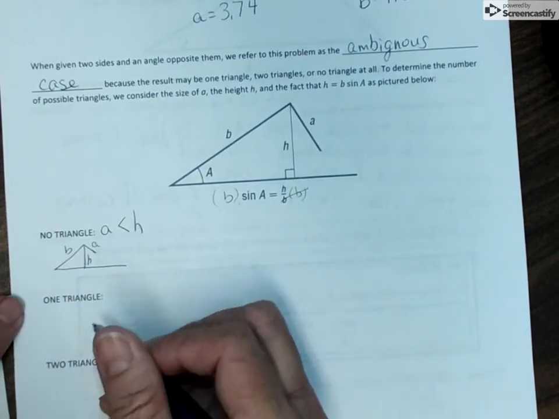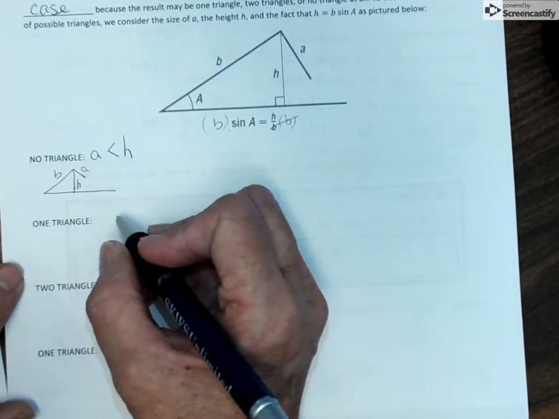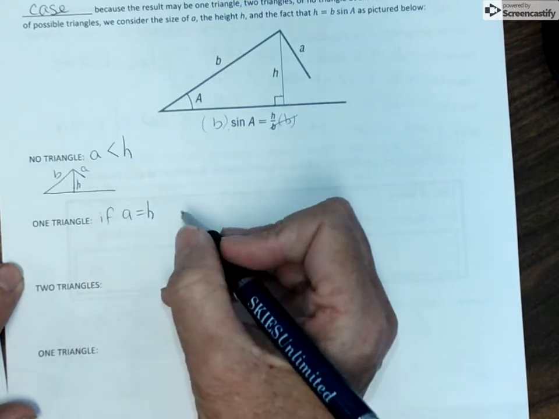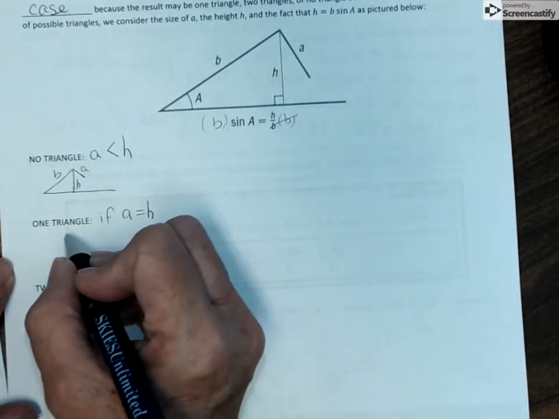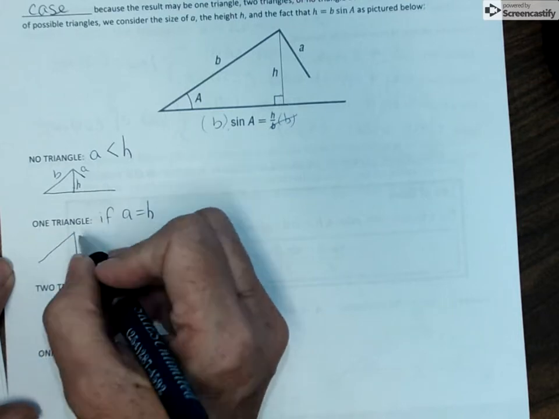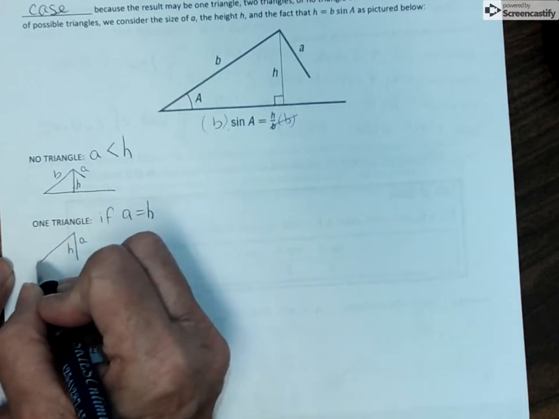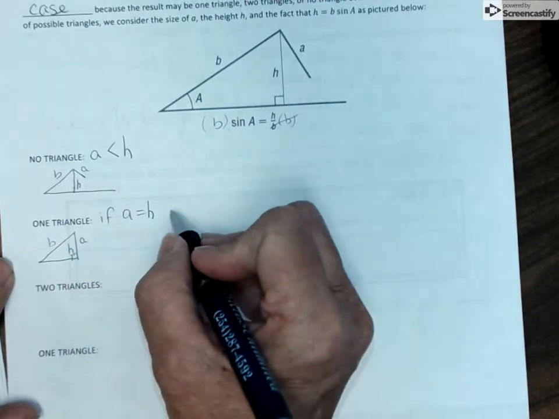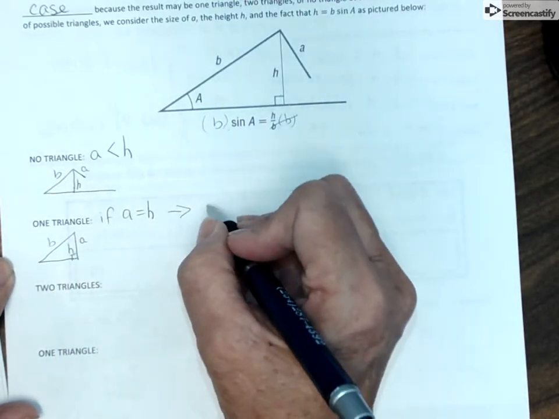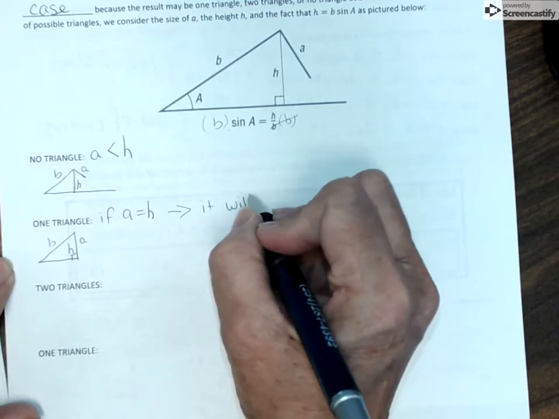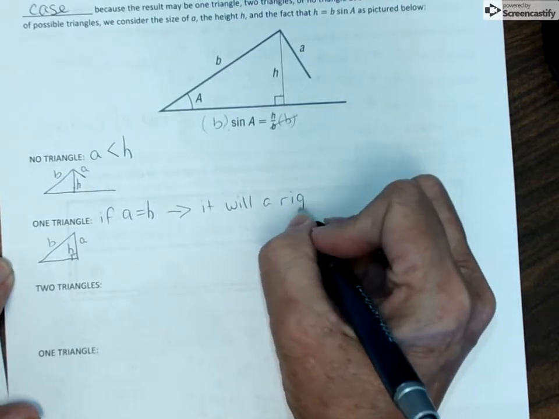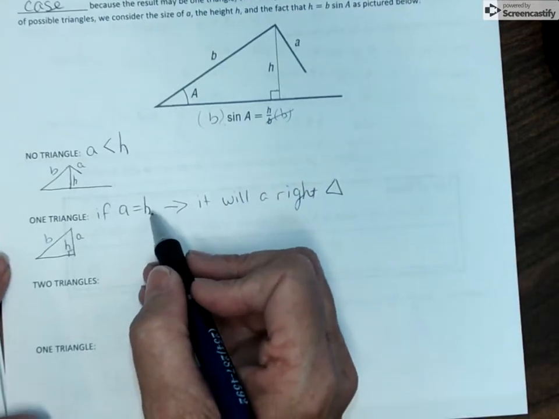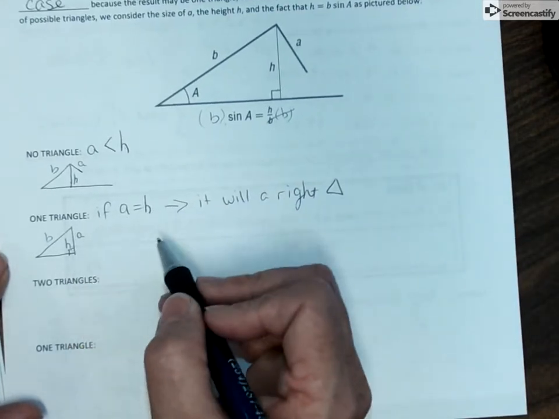We get one triangle if A equals H. So in this case, it's going to look like this. So this is A, but it's also my height. And there's B still. So in this case, it will be a right triangle. A right triangle. So if A equals H, not only do you get a triangle, it will be a right triangle.